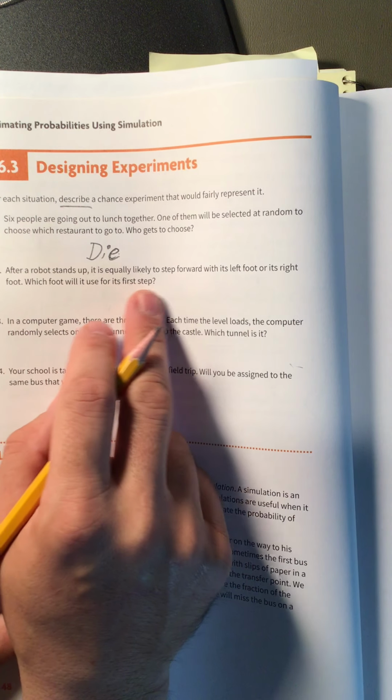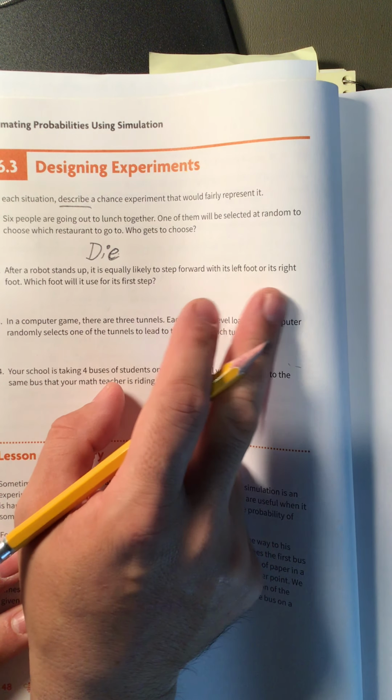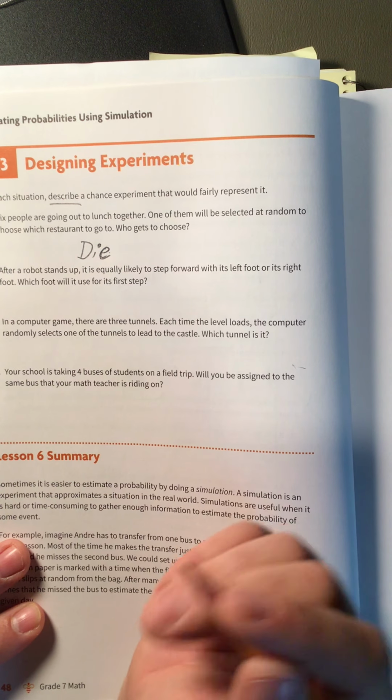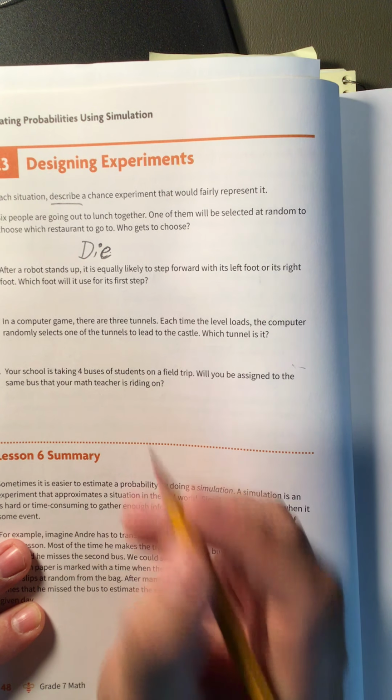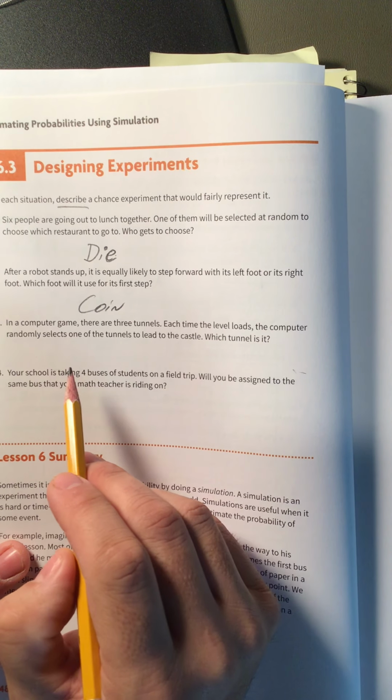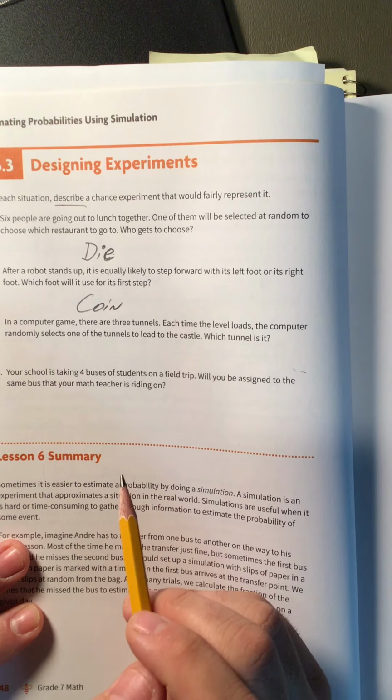Robot stands up. It's equally likely to step forward with its left or right foot. So now we have 2 choices. So think of a simulation that would be good for 2 choices. I would probably choose a coin for this one. Heads, the left foot goes. Tails, the right foot goes.